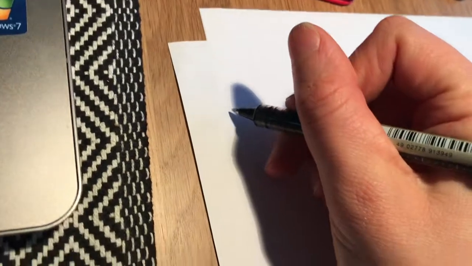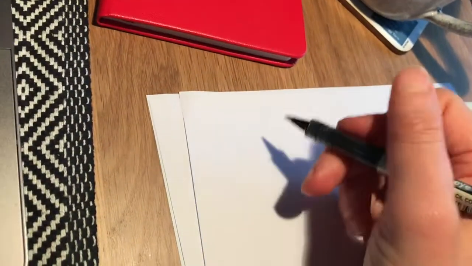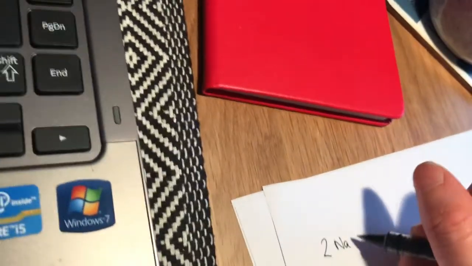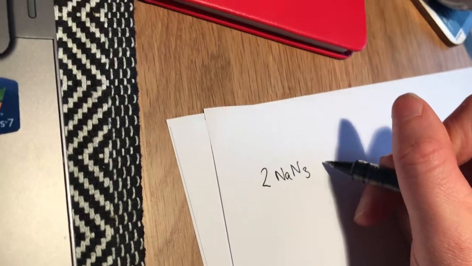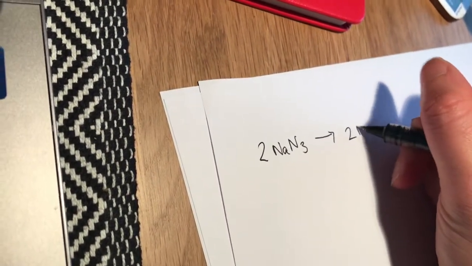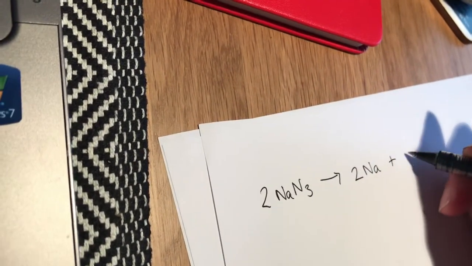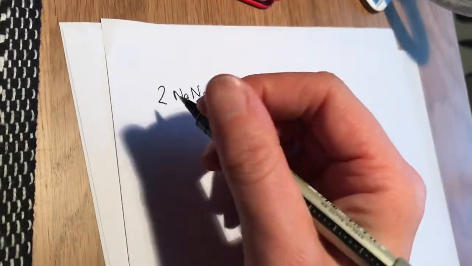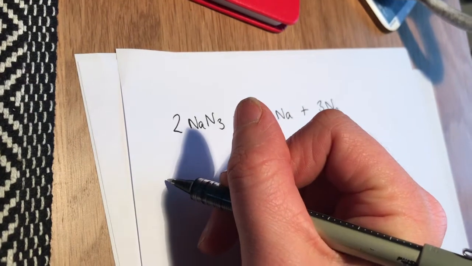First one, we've got 2 moles of sodium azide decomposing to form 2 moles of sodium and 3 moles of nitrogen. And then the sodium goes on to react with the potassium nitrate.